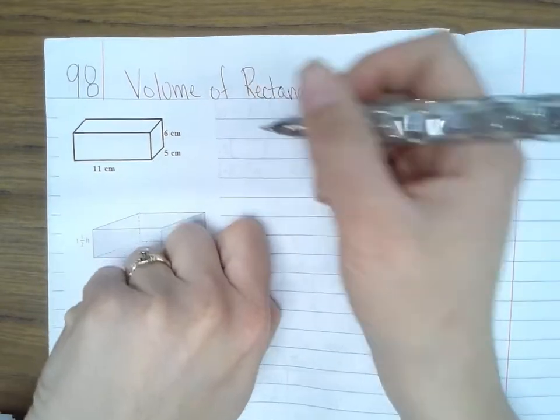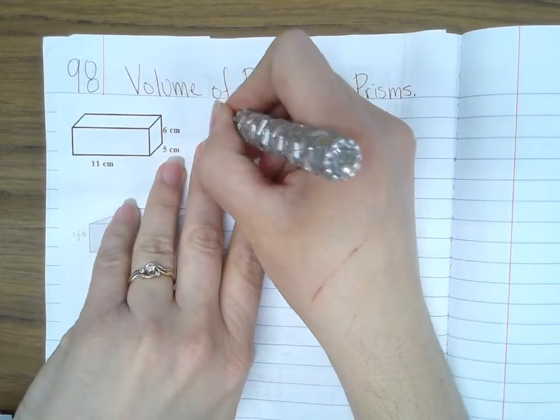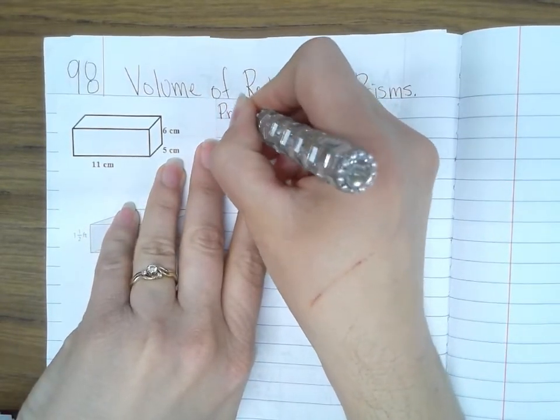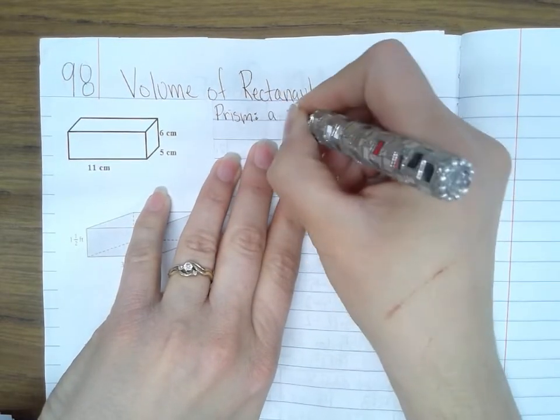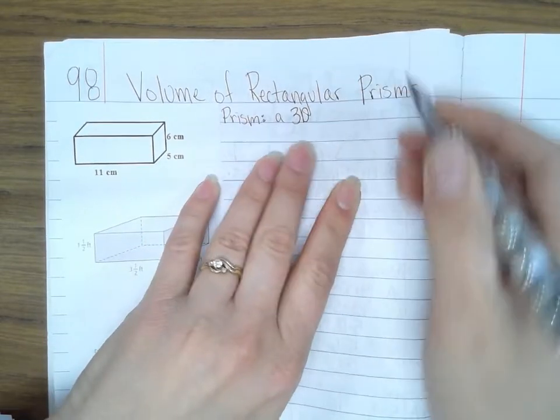Alright, first you need to know what a prism is. A prism is a three-dimensional object, so I'm just putting 3D.